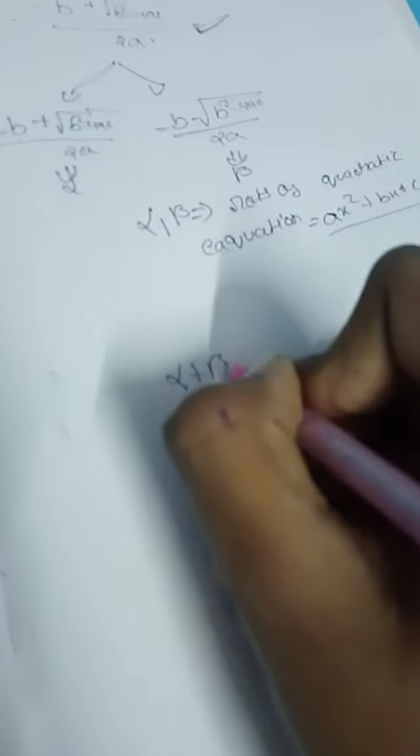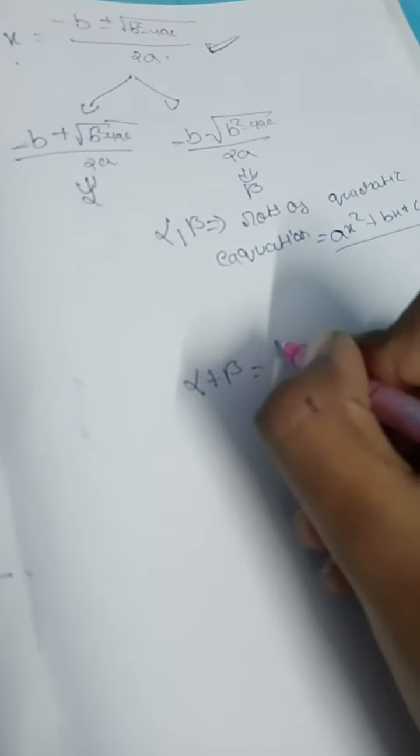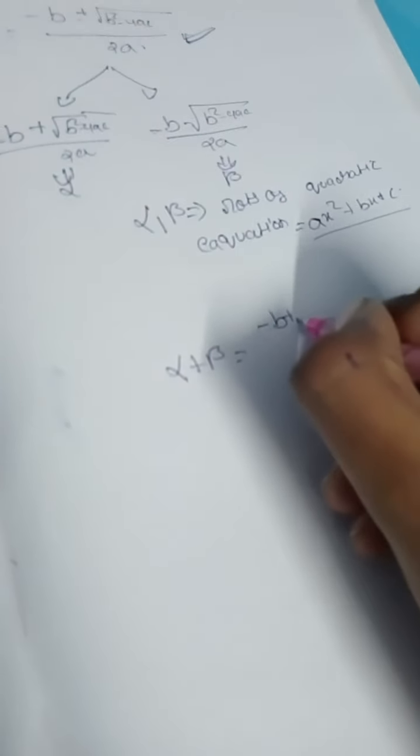Now the sum of the roots, that is alpha plus beta, is equal to minus b plus root over b square minus 4ac by 2a, plus minus b minus root over b square minus 4ac by 2a.